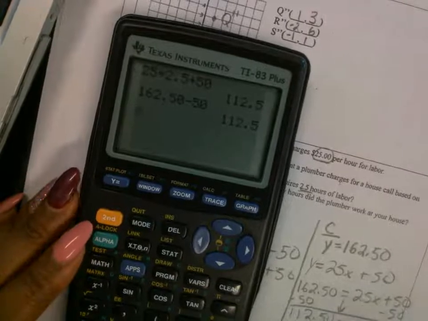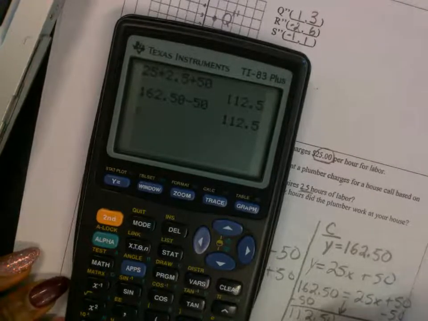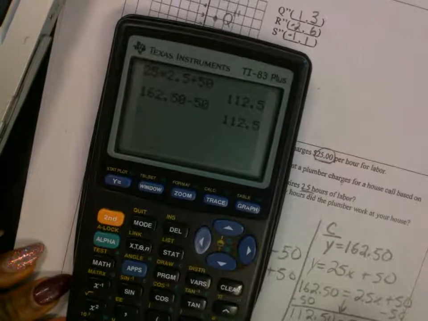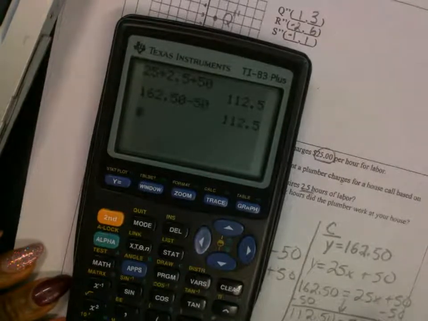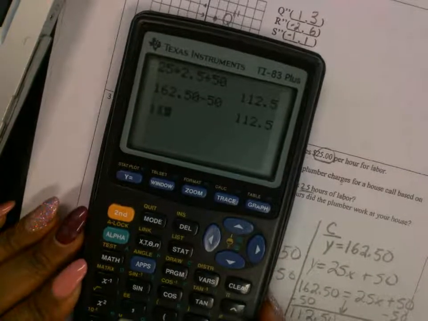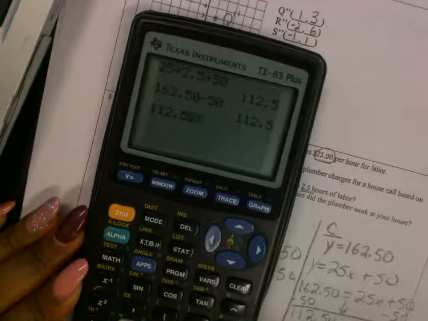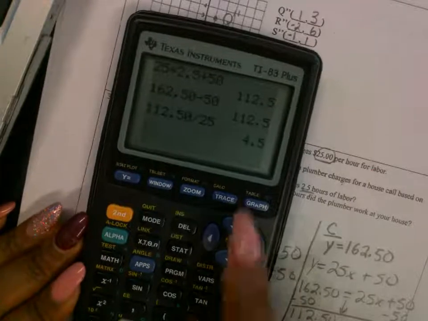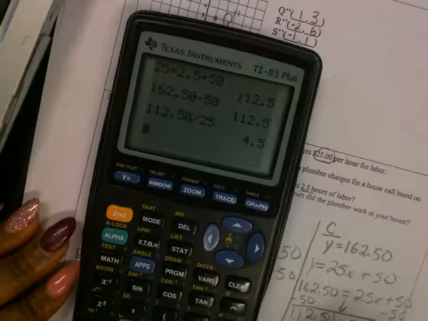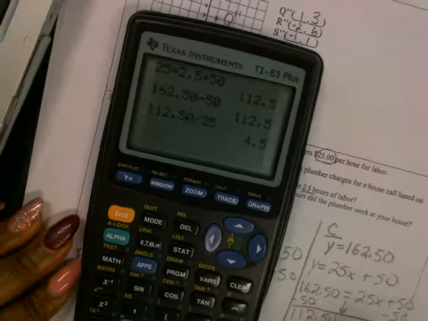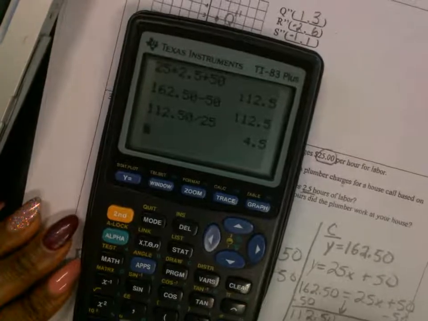Okay. All right. This is gone, and I'm left with 25x. So now I'm going to divide both sides by 25. Okay. So we got 112.50 divided by $25, and that's going to give us 4.5 hours. So 4.5 is equal to x, which is 4.5 hours.